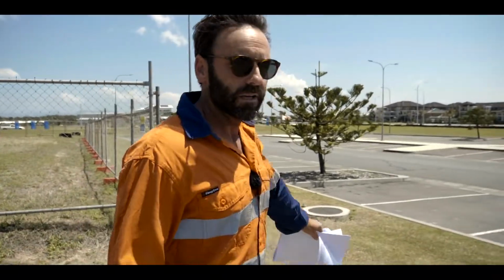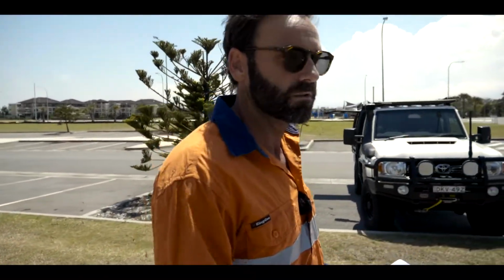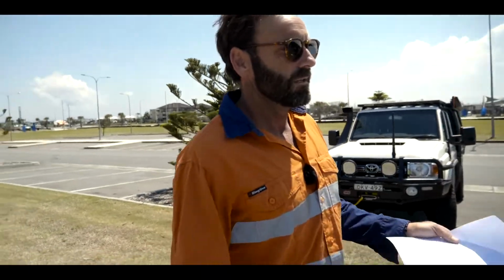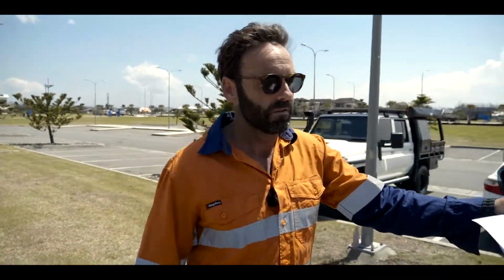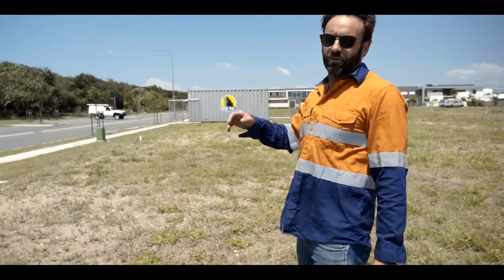So it runs all the way down this edge as well. Down the verge, this is like another easement. That's where all the services normally run. They keep them out of your work site. And then down here underneath the footpath, you've actually got underground power and NBN. So you just need to be aware where all your services are. That's the first thing you need to do.